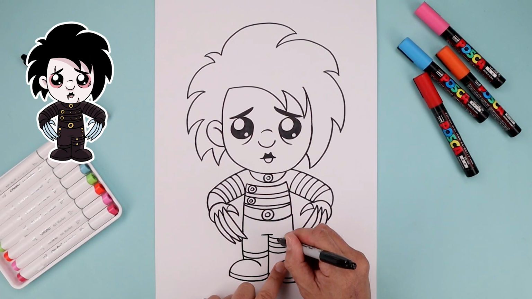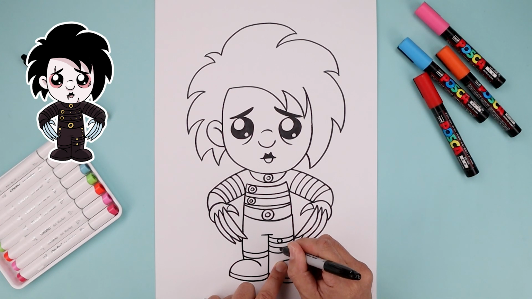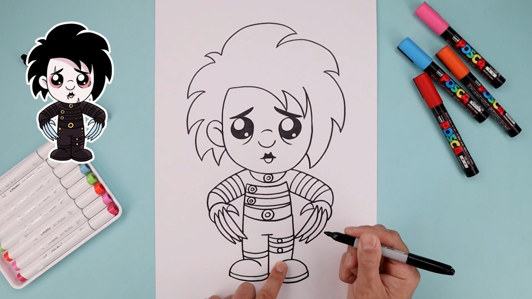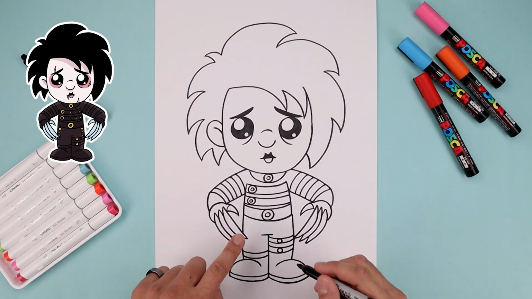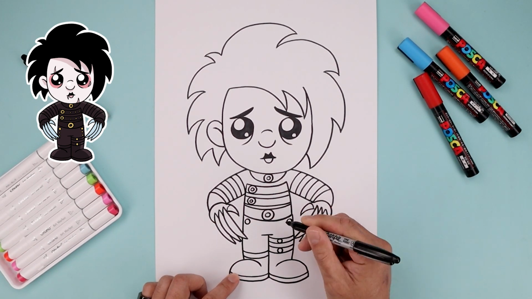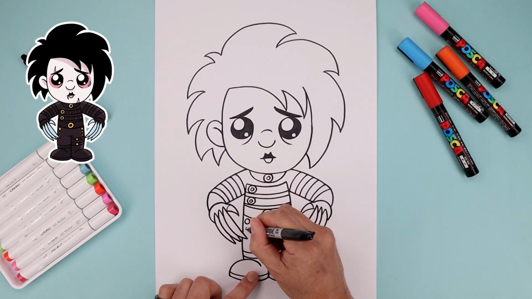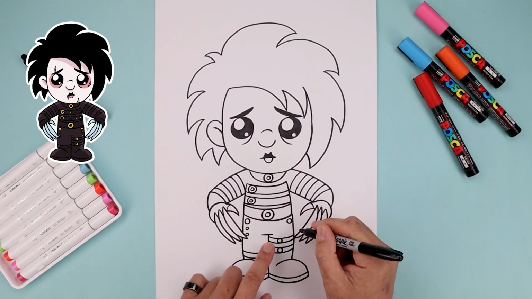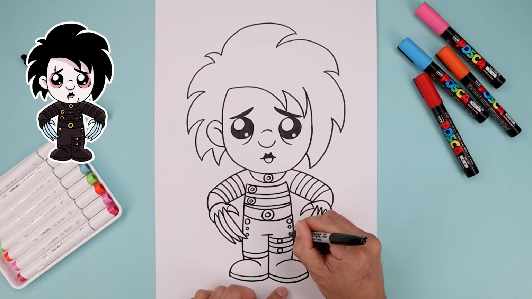Let's add 2 buckles. From the center, add 1 circle, add another one across the bottom. Let's add a couple rivets. From the hips, adding 2 circles. Now coming down the side leg, we're going to add 2 smaller ones. Add 2 on the right side.